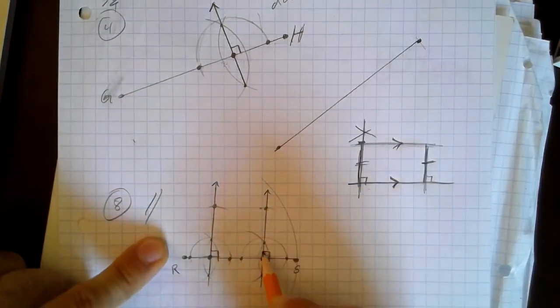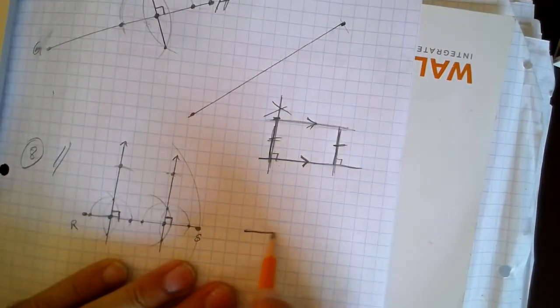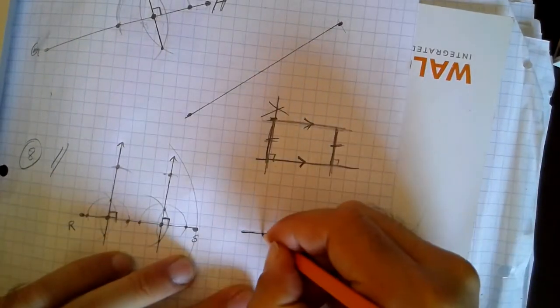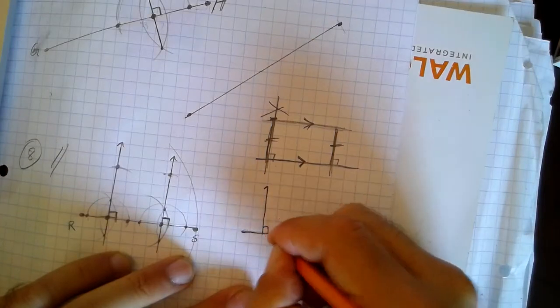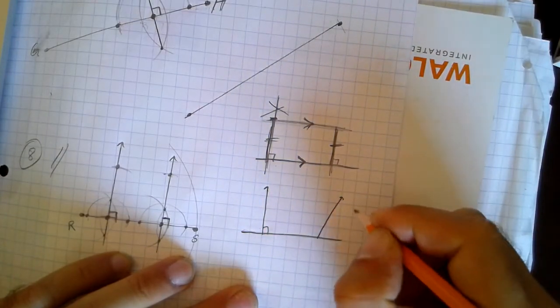And the reason why we had to find perpendicular lines is, think about this. If I have a goalpost that is straight up and down, but I have the other goalpost that's like this, it's not straight up and down.